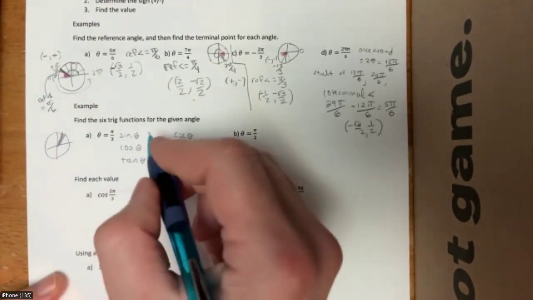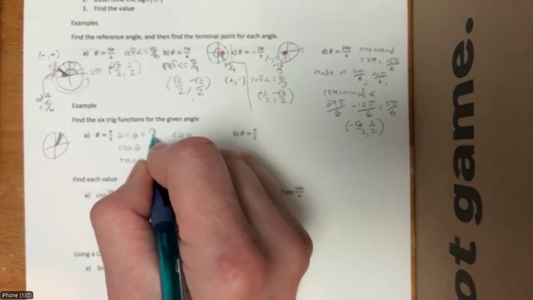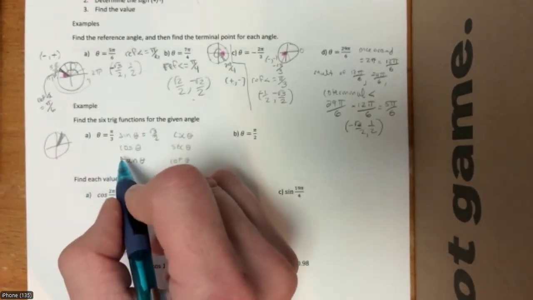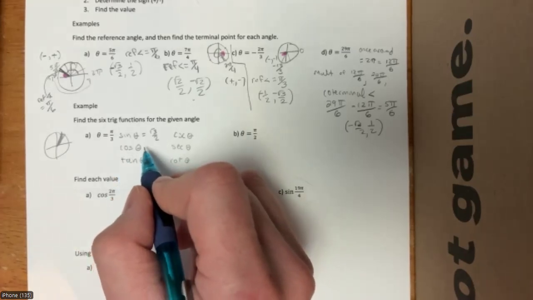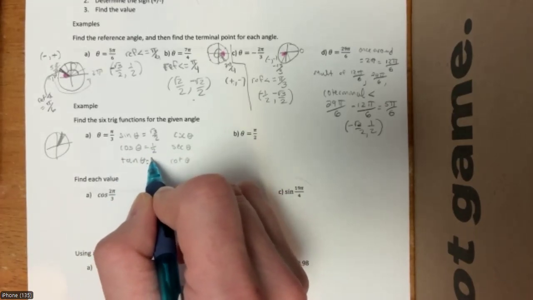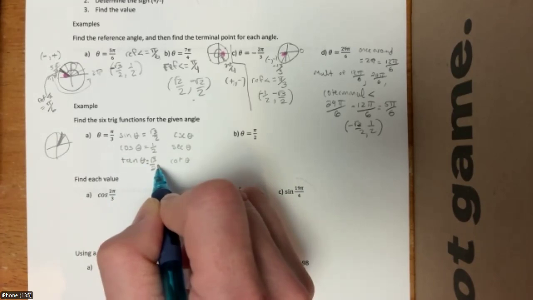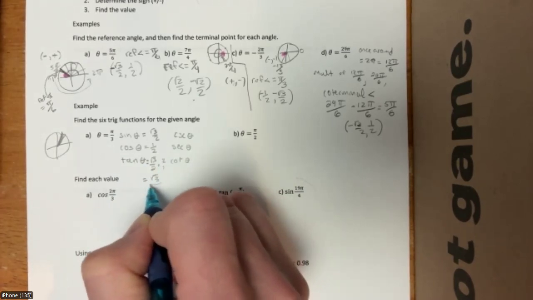The height of this, I have these memorized, is the square root of 3 over 2. Cosine of pi over 3 is 1/2. And tangent is sine over cosine, so that would be the square root of 3 over 2 divided by 1/2, which is the same as times 2, so that simplifies to the square root of 3.